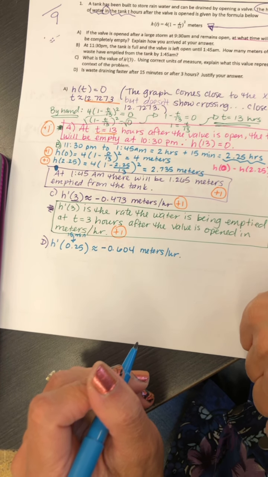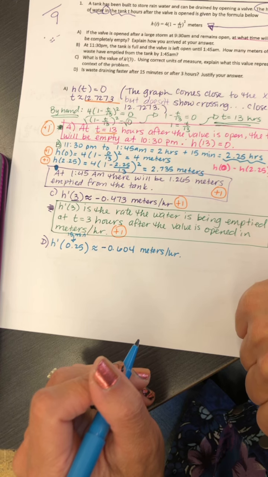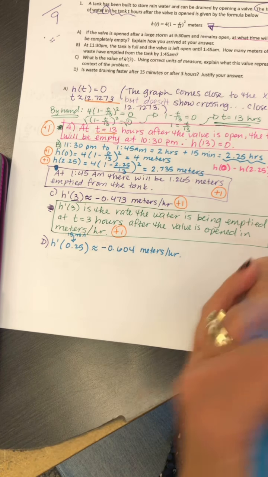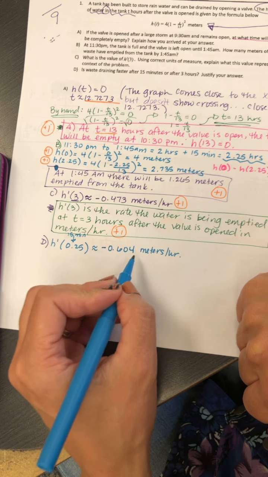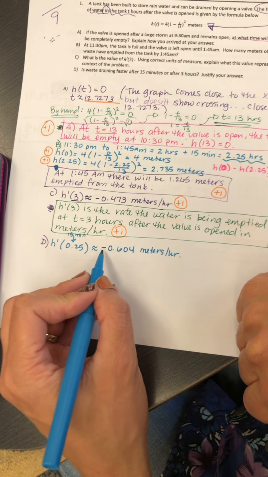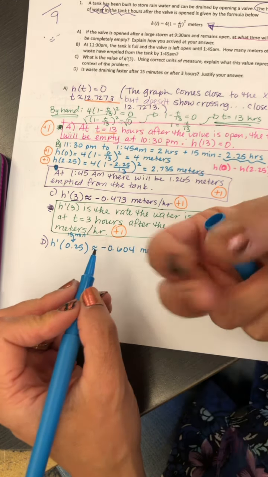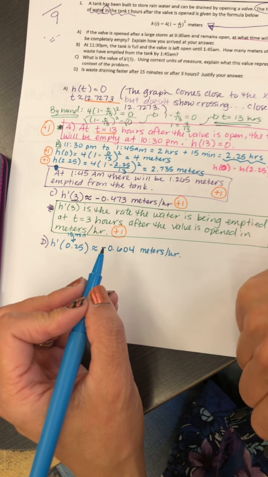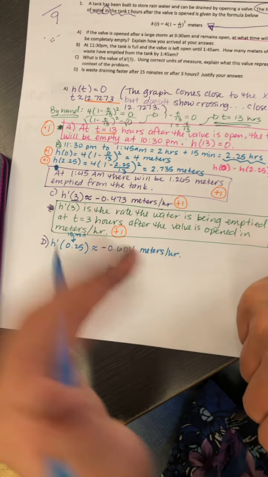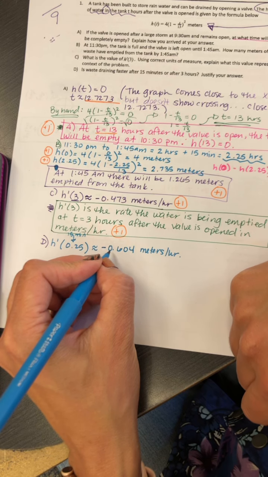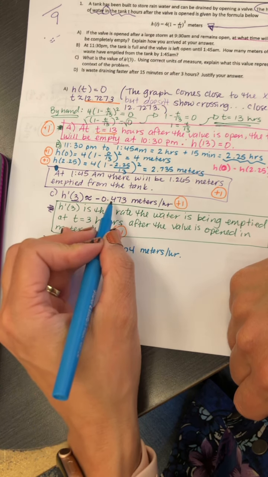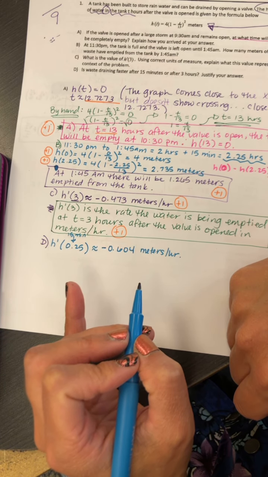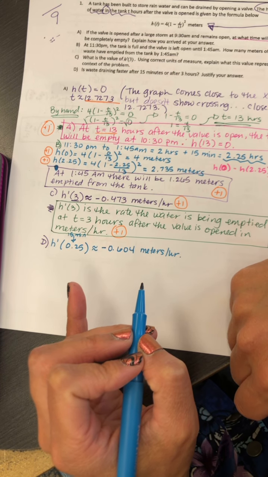Okay. All right. Well, let's see what we have here. We know that in 15 minutes, its rate is negative 0.604 meters per hour. So negative just means that it's emptying out. It's decreasing the amount of liquid in there. So, yeah, negative slope. So this one's 0.604 meters per hour. This one's 0.473 meters per hour. Okay.